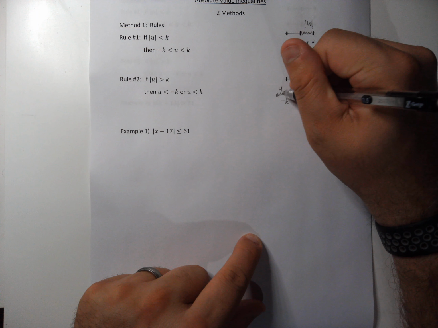So let me explain the rationale for these rules. We're assuming that k is positive. If the absolute value of u is less than k, then it's stuck between 0 and k. If I drop the absolute value braces, that opens up a mirror image on the opposite side of 0, between negative k and positive k.